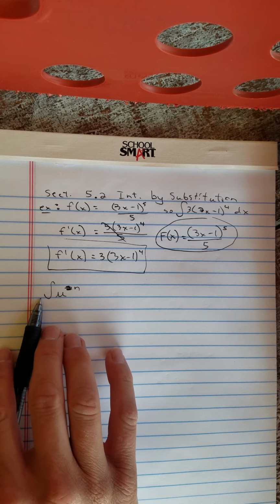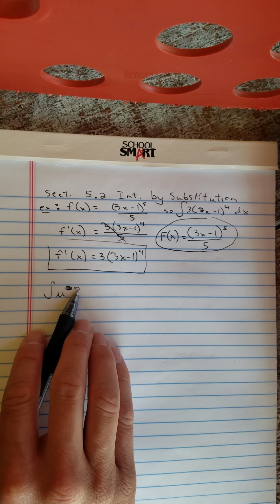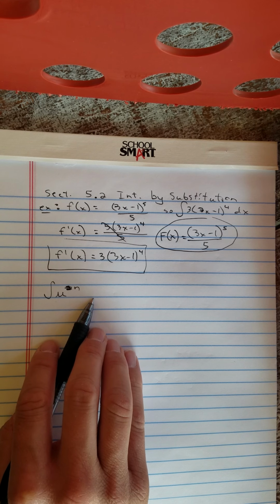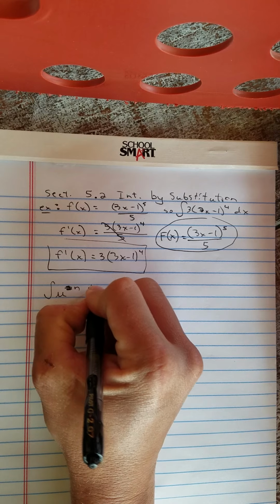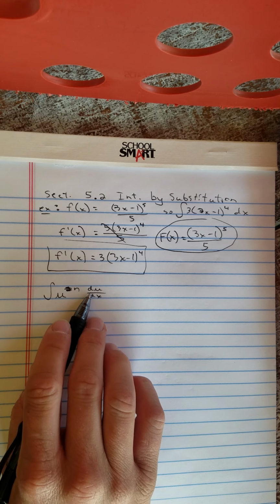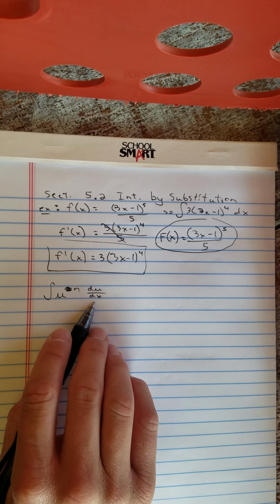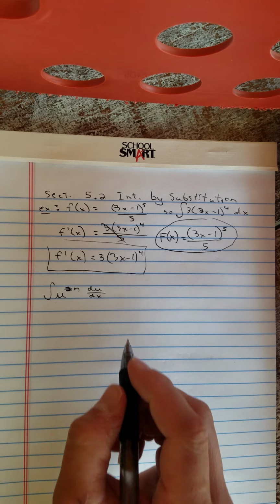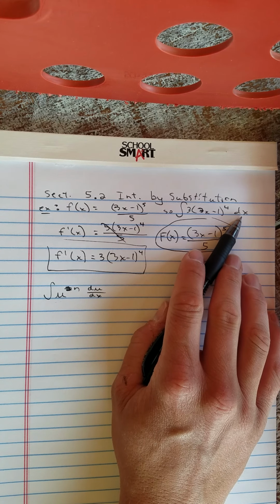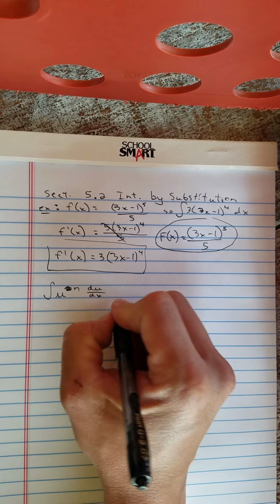All right, so if you're going to integrate u to the nth power, the only way that's possible is if u's derivative is also in here. So how do we write the derivative of u? That's du dx. Again, this just stands for the derivative of u with respect to x. And then just like up here, we always have this dx at the end telling us what we're differentiating with respect to.